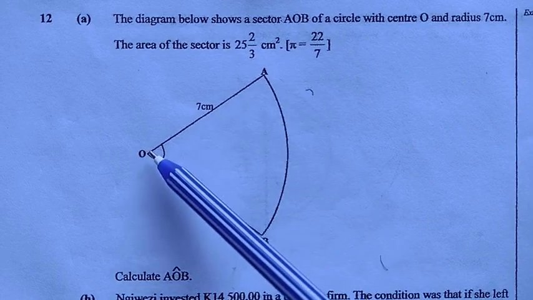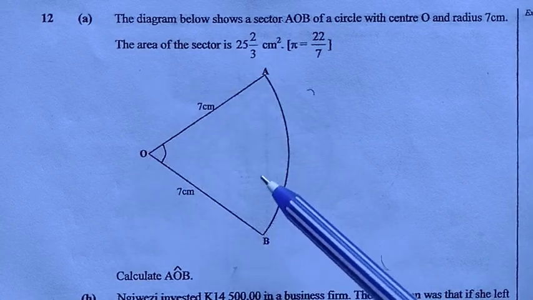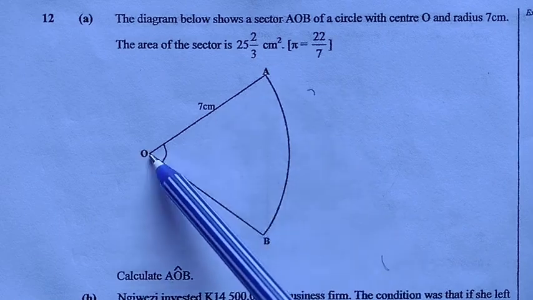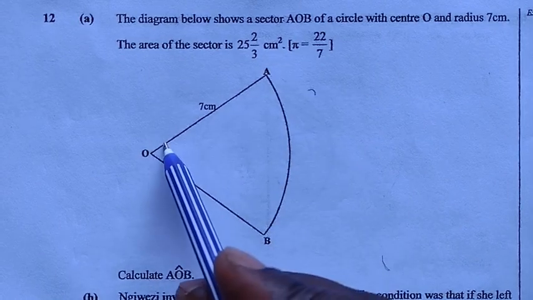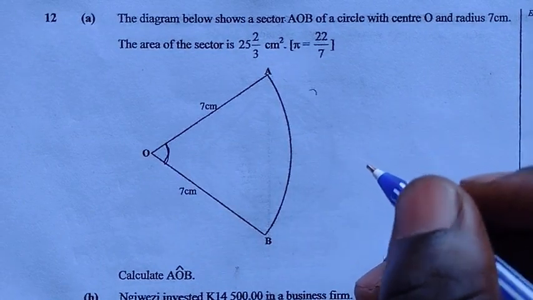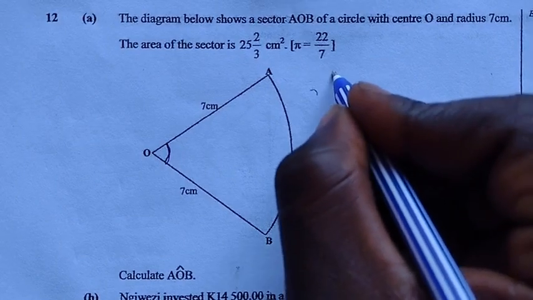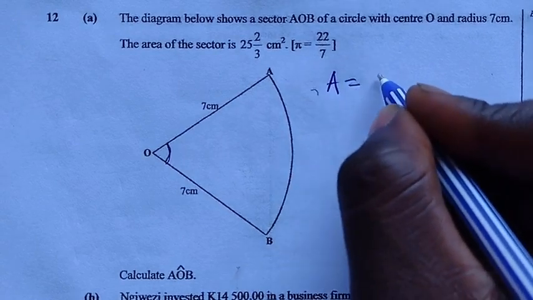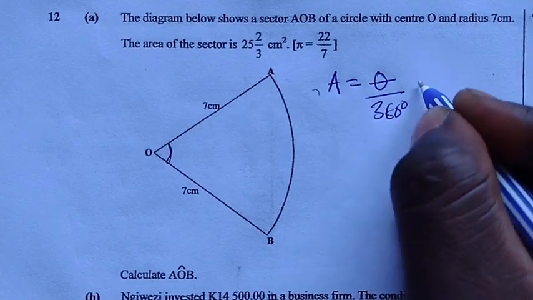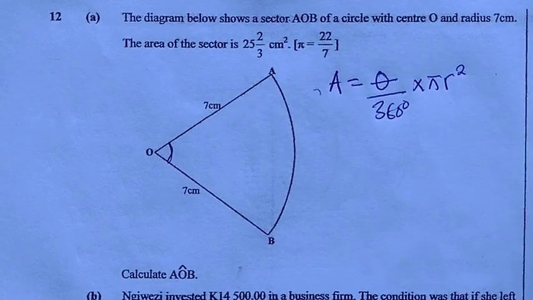They have given you the radius, which is 7 centimeters. They want us to calculate angle AOB, meaning that they want an angle which is right here. To find this angle, we need the formula for the area of the sector, which is area equals theta divided by 360 degrees times pi r squared. So this is the formula.